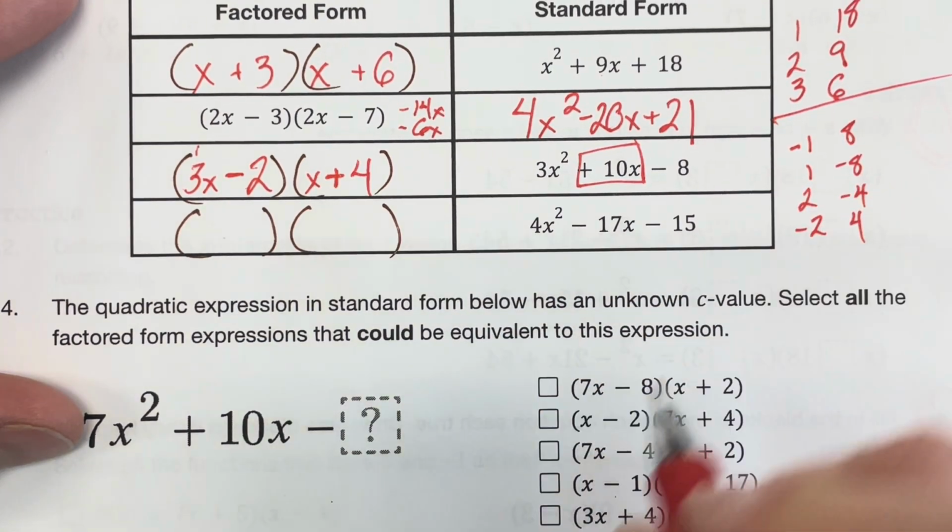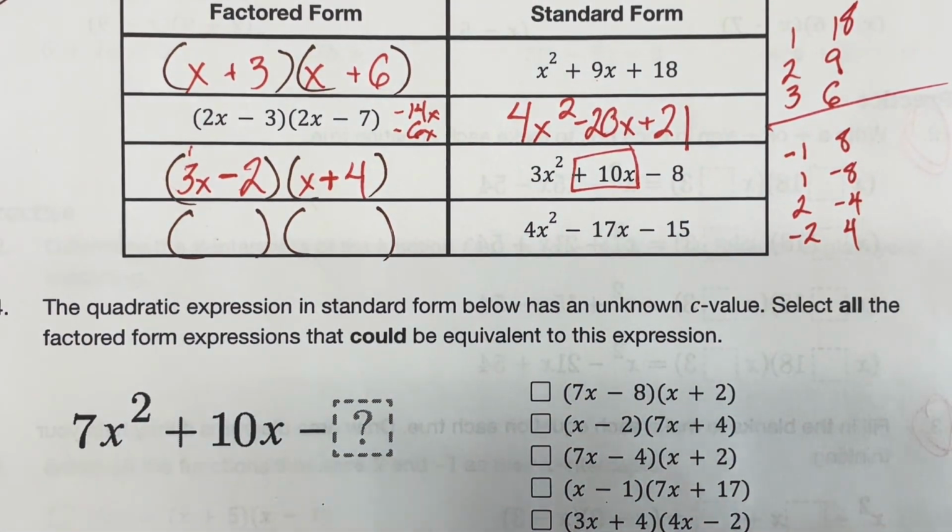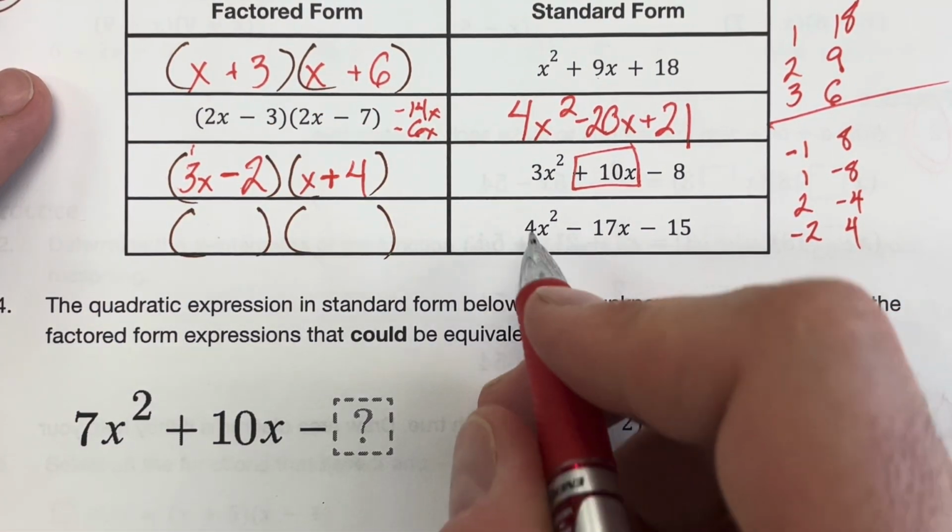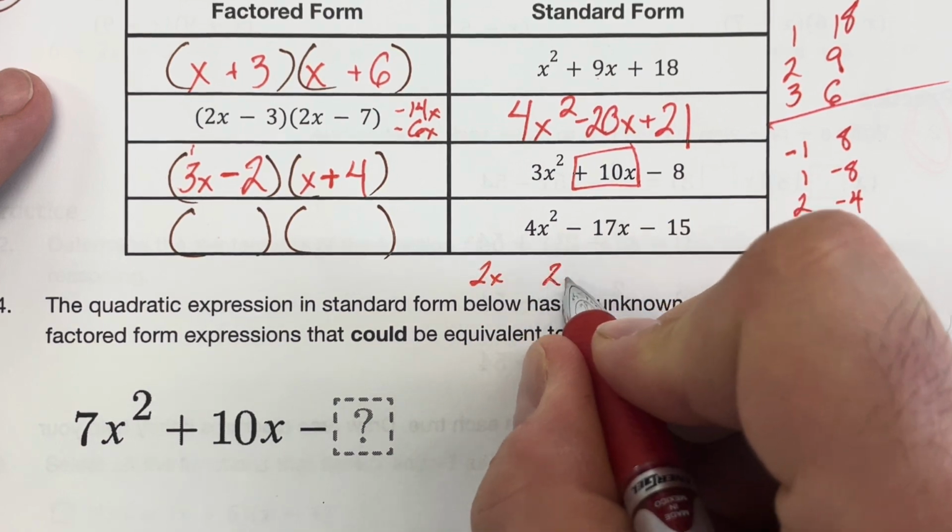All right, this last one down here. Let's see. I'm going to cheat. I'm just going to look at my answer key here. Piecing this one together, this 4x squared could be broken up into a 2x and a 2x.